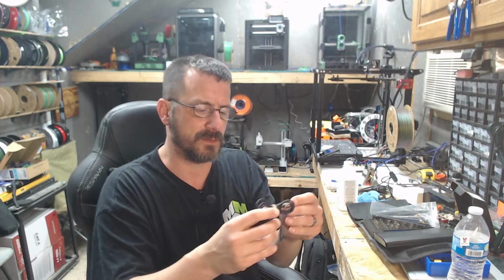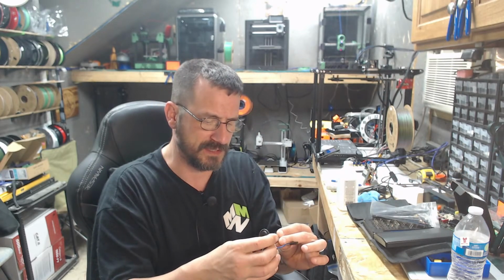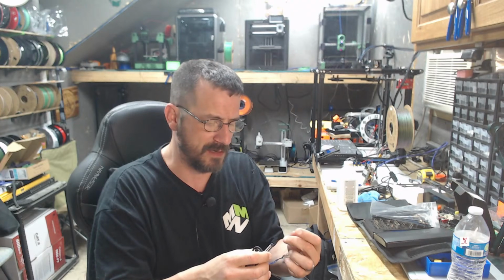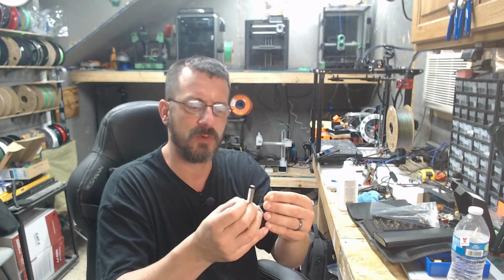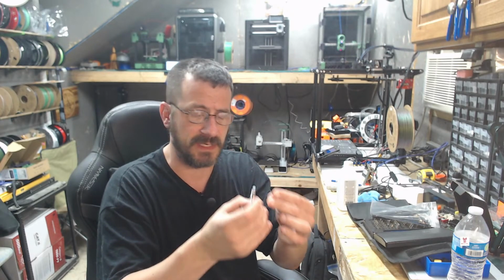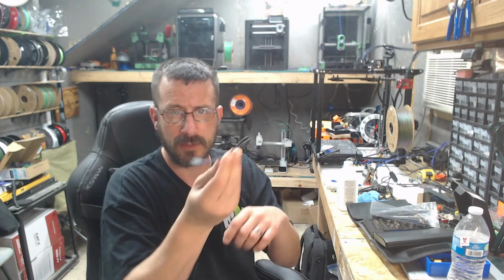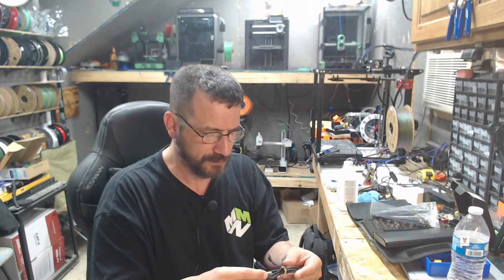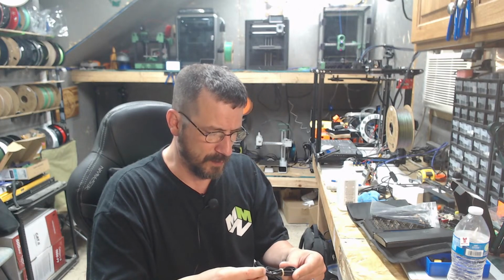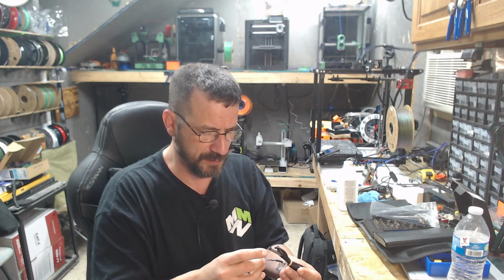Yes, Super Pinda. Like swap one of these out for the one that's on my Bear, because I currently have just a Pinda on there, and I have it done. It's just a matter of wiring it up and then having a Super Pinda on there.